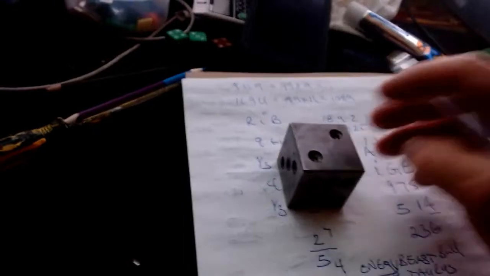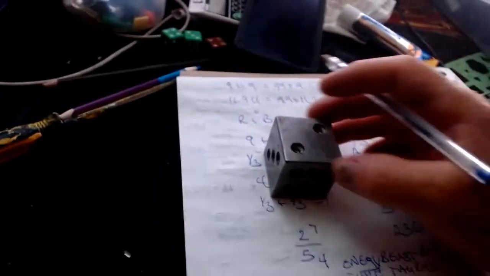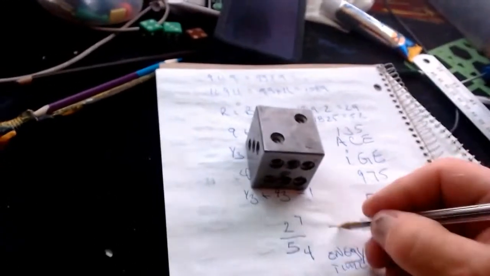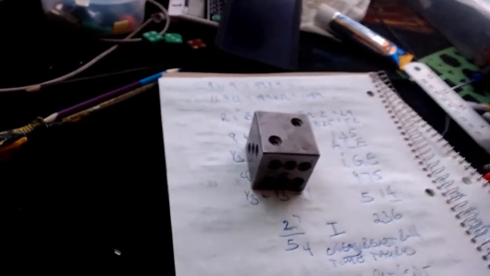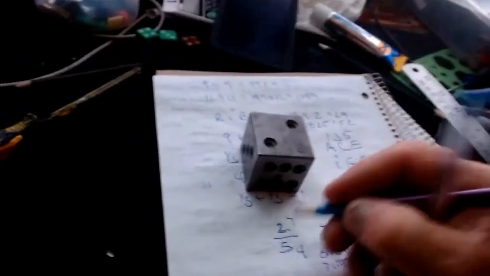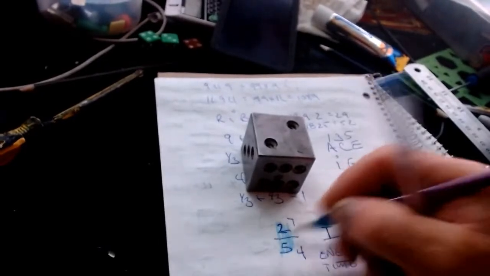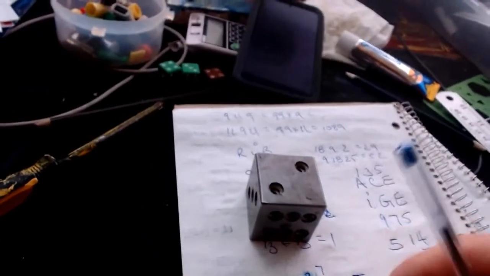When we come over here, where was I? So that's when it's in the I position. We're going to have the 2. We're going to have the 2 and the 5 dot. We're going to have the 7 and the 4 void.